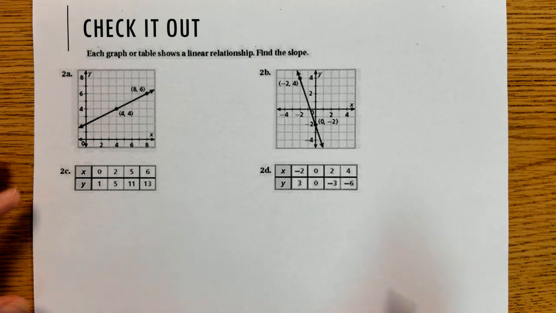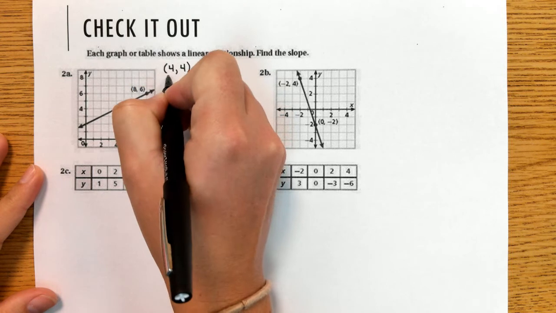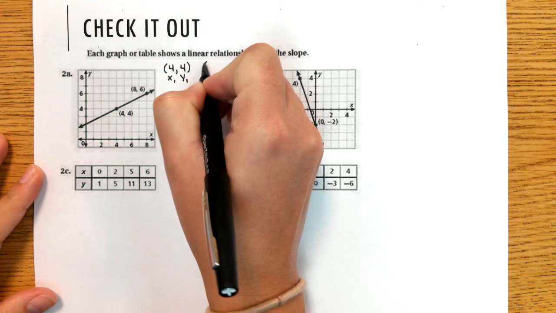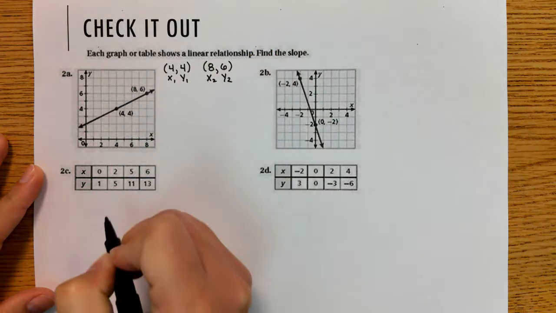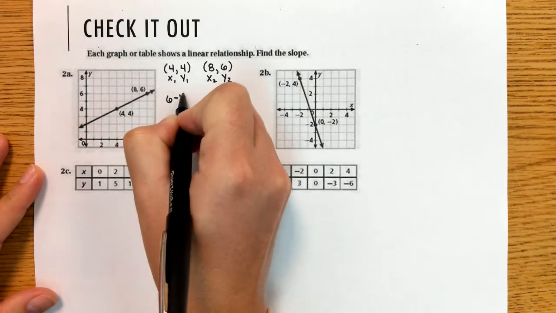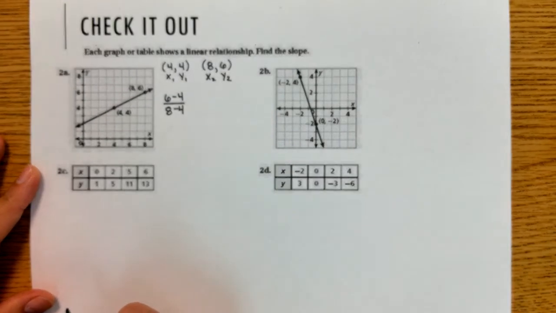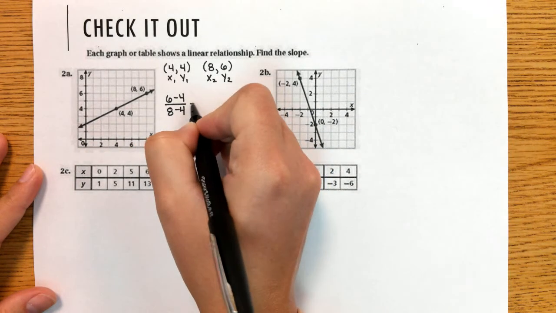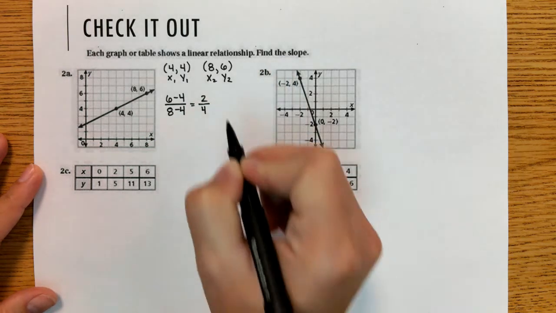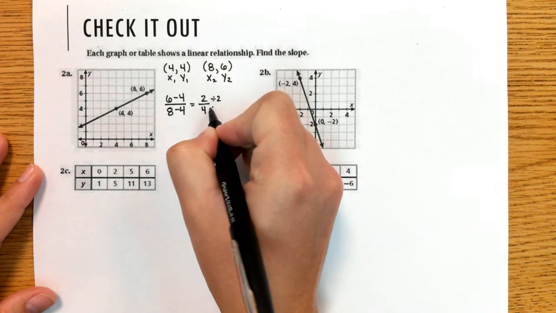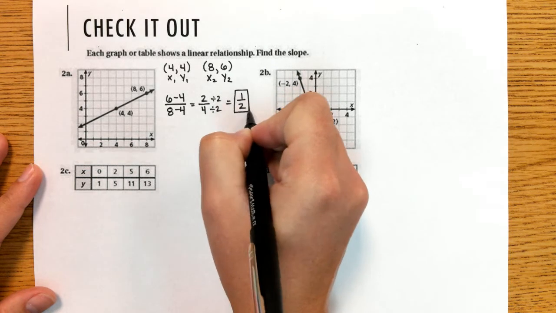So for A, we have these 2 coordinates here. I'm going to pick 4 as my first one, x1, y1, and then 8, 6 as my second coordinate, x2, y2. So I'm going to have 6 minus 4 over 8 minus 4. 6 minus 4 will give me 2. 8 minus 4 is 4. And then 2 over 4, you can divide top and bottom by 2. So that simplifies to 1/2. So my slope is 1 over 2.